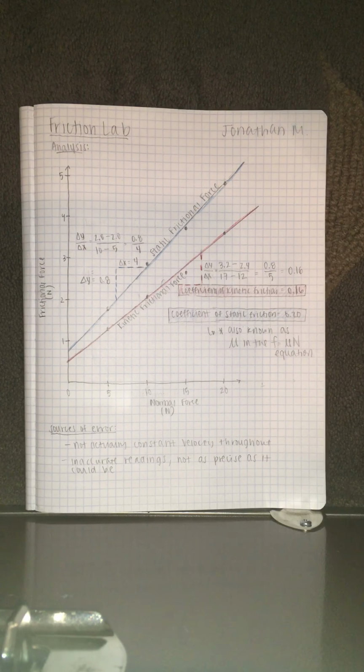And then also, when we were trying to read the values in newtons, it's possible that we didn't really get an accurate value because I was moving the mass while my other group mates were trying to read. So there's also probably inconsistencies there.